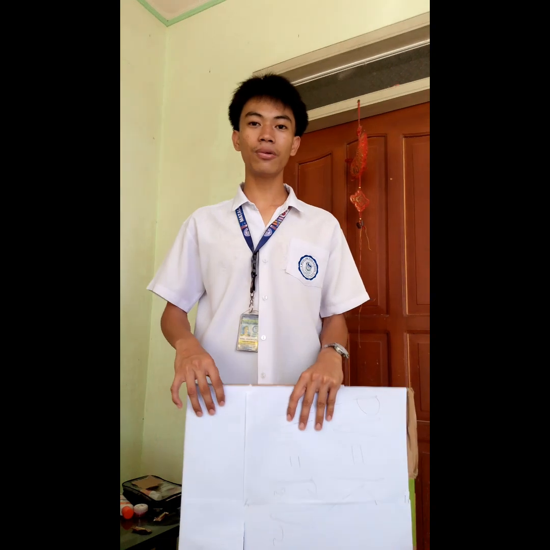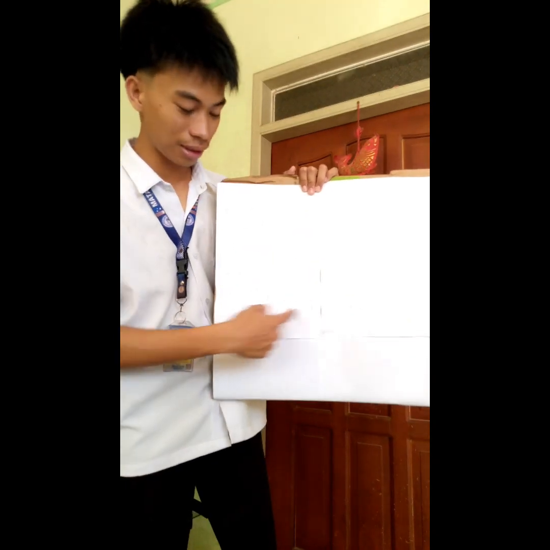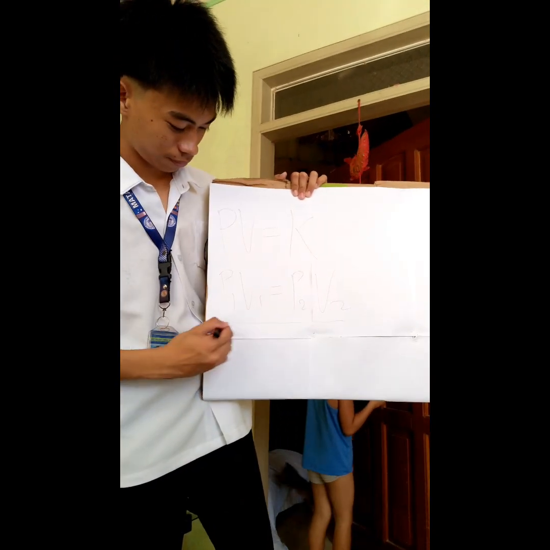Today's discussion, we are going to solve a problem and explain how to use the formula for Boyle's law. Where are we going to use this formula? I'm going to show you a problem and we are going to solve it using the formula of Boyle's law.